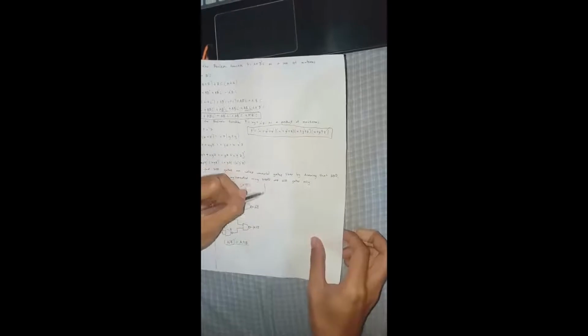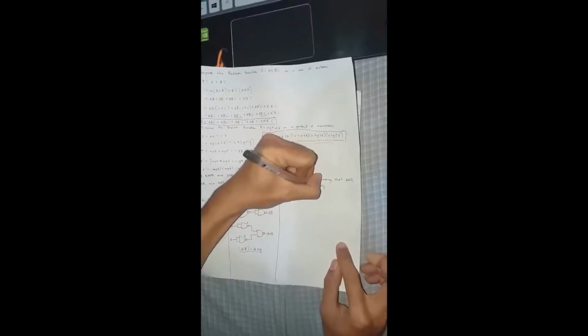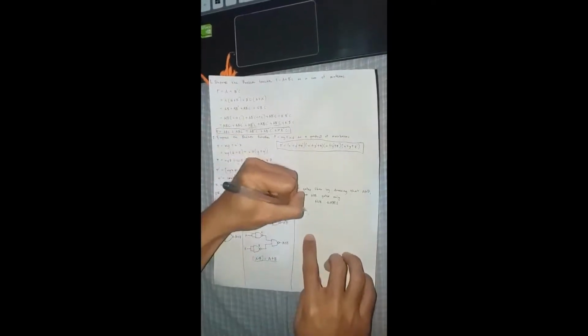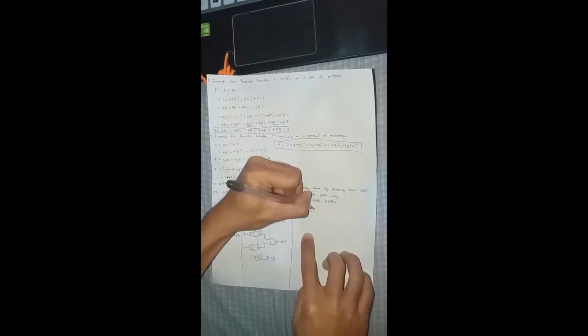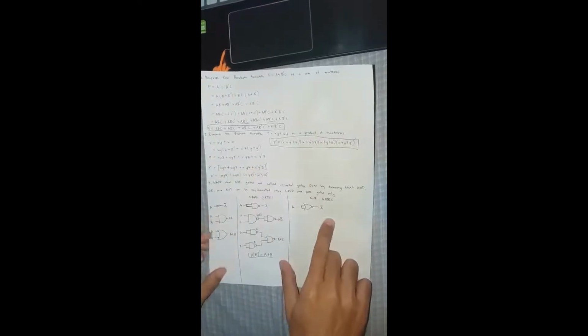Next, we're gonna use NOR gates to prove. Again, a NOR gate can be used also as an inverter. So just simply short again the inputs of a NOR gate, and this results to an A prime. So it functions as an inverter in that way.